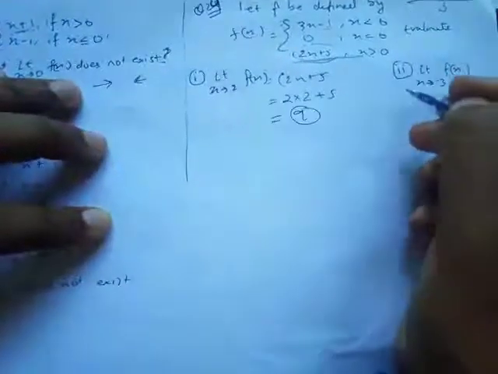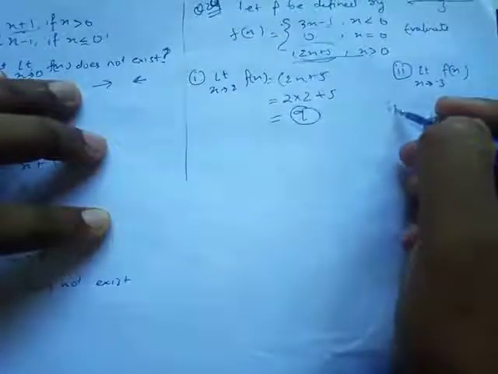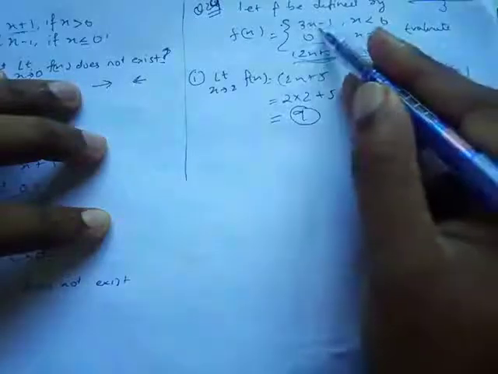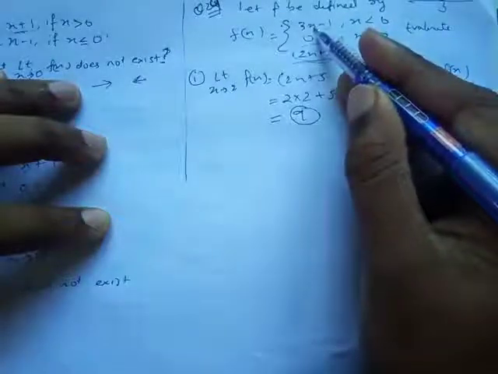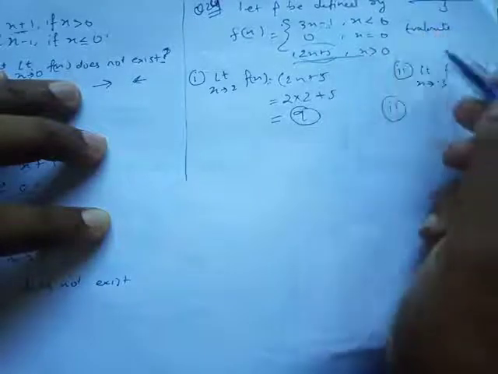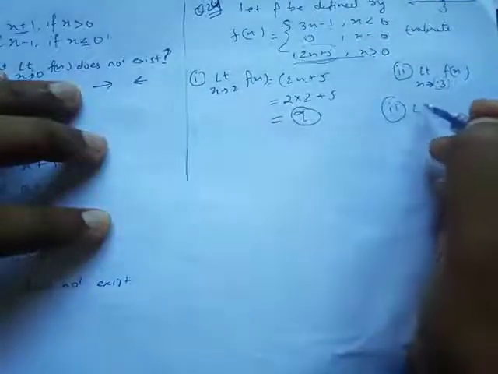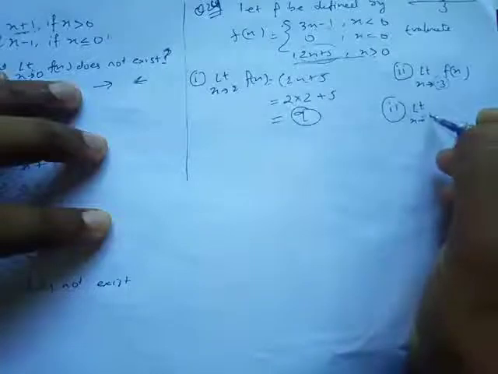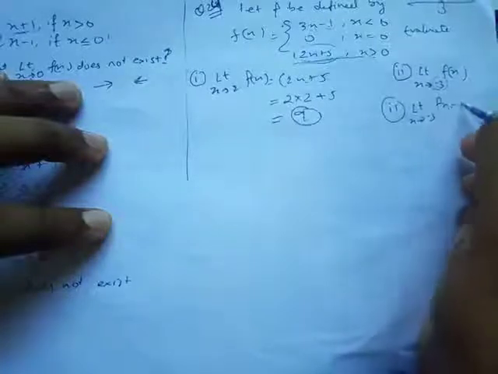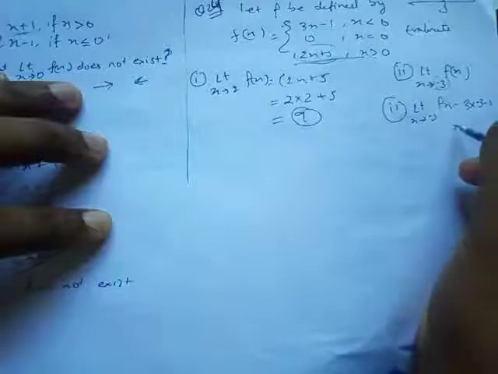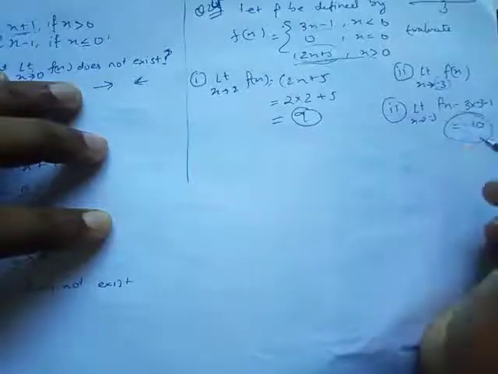And then for the second part, what will I do? I have to find the limit x tends to minus 3. Which equation will I be using? This one, because x is smaller than 0, or smaller than 0 is minus 3, so I'll use this equation. Okay, so limit x tends to minus 3 of f(x), that is going to be 3 into minus 3 minus 1, so that is going to be minus 10.